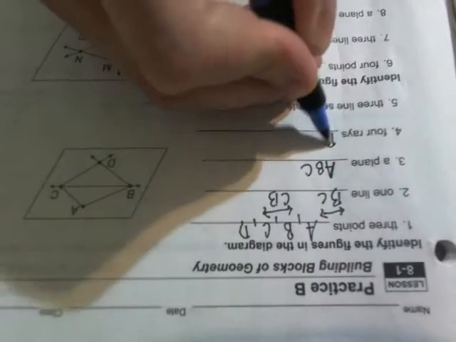Now in question number 4, they're asking me for a ray. A ray is like a line, but it's got the arrowhead only on one end. We've already talked about a couple different ones. We said earlier that B to D would be one of these because it's got an arrowhead on the D side. We also said earlier that C to D would be a ray if we end at the D side. So that's 2 of our answers here.